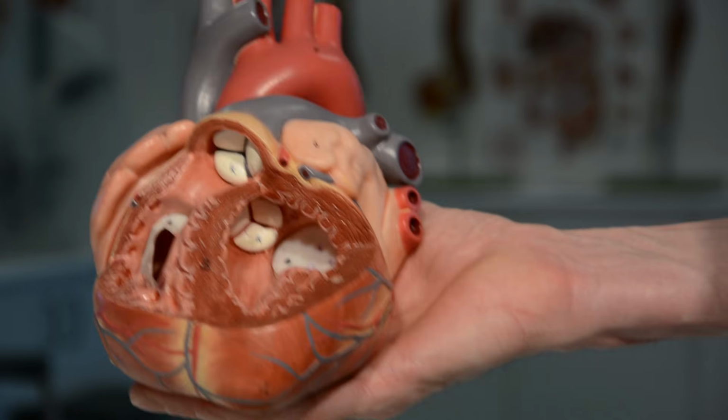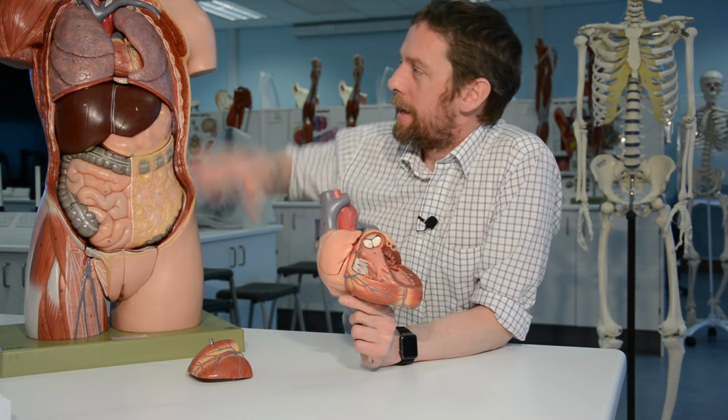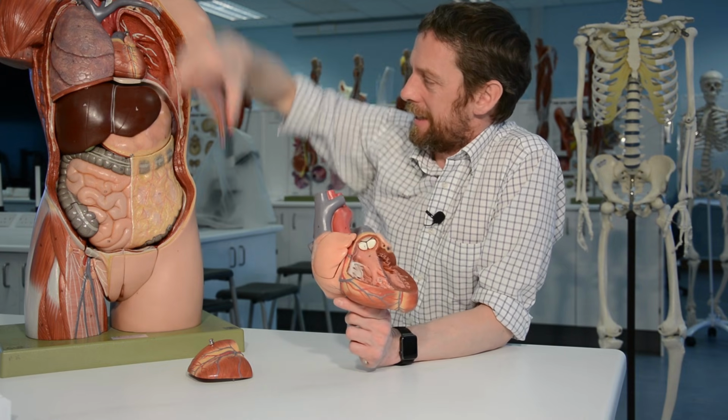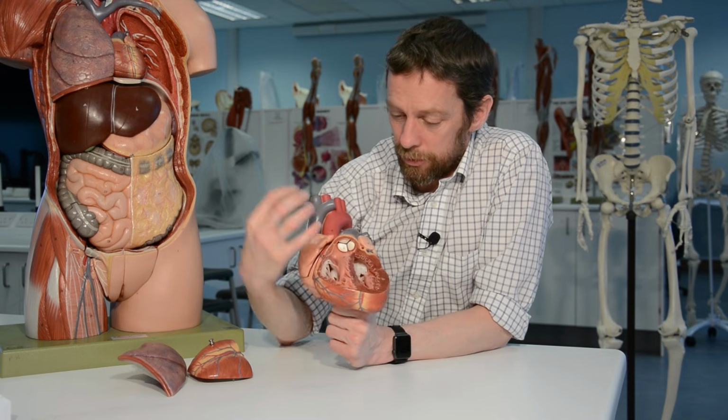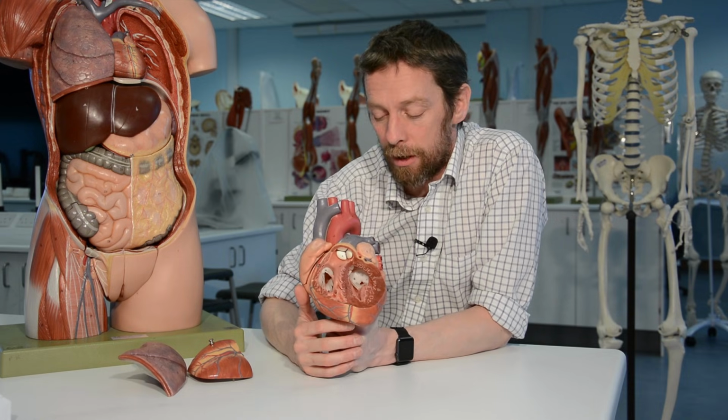What about a pulmonary embolism? What effect might a pulmonary embolism have on the heart? Now, the lungs and the heart are closely connected, right? And of course, the right side of the heart, its job is to push blood into the lungs, and then the left side of the heart pulls blood back from the lungs.